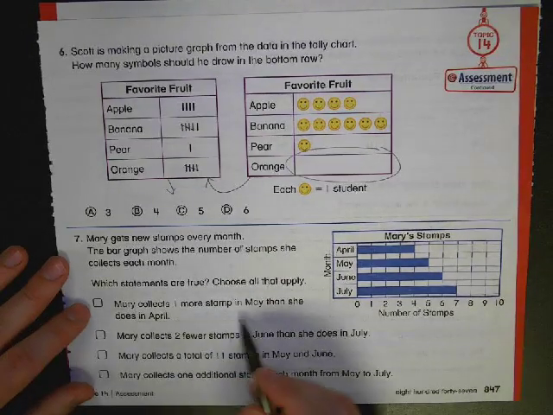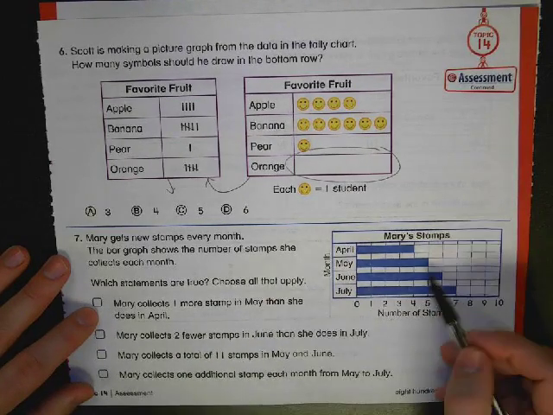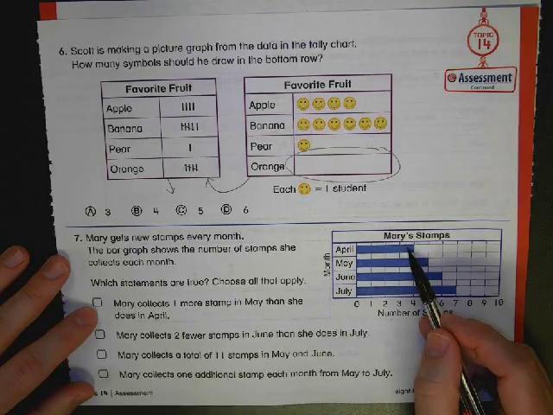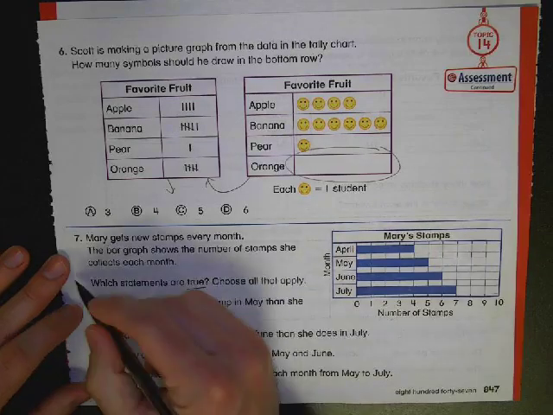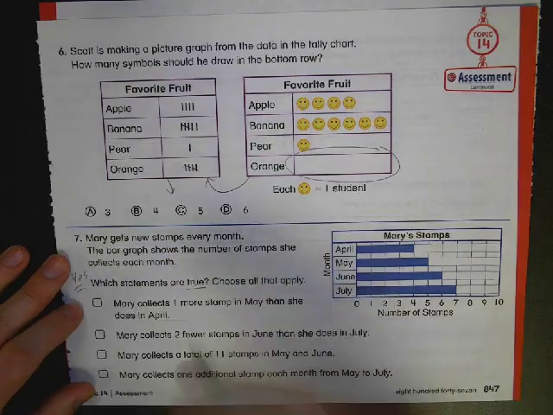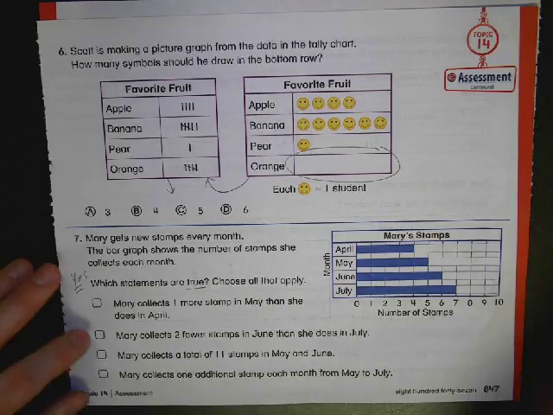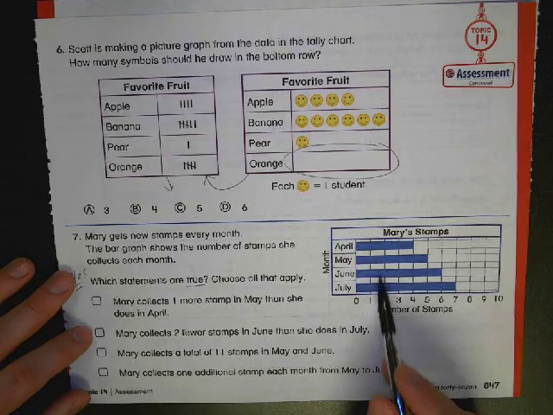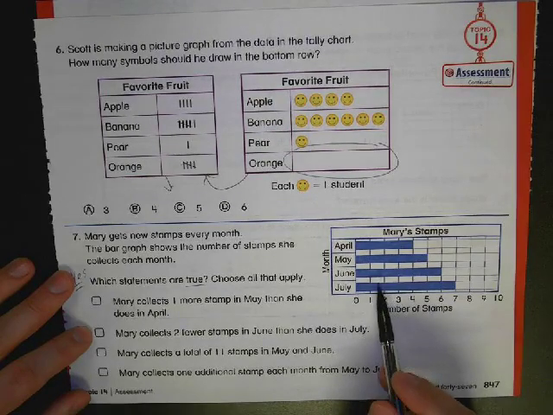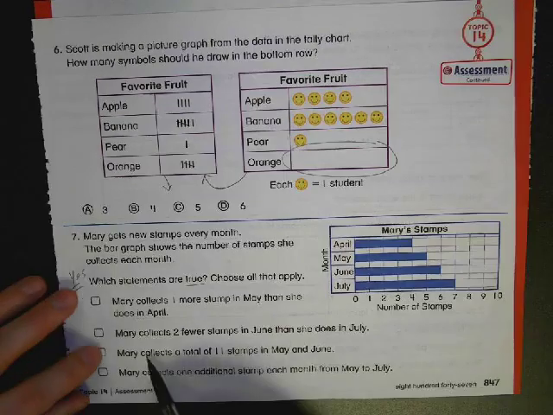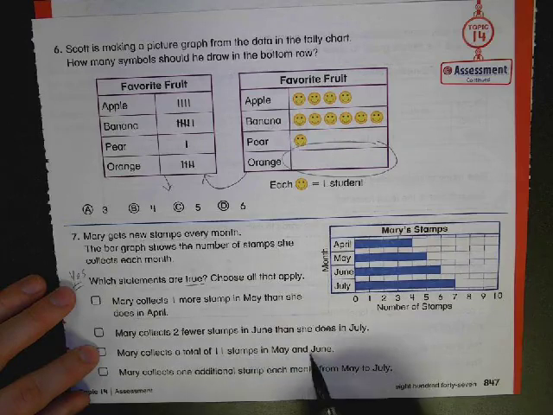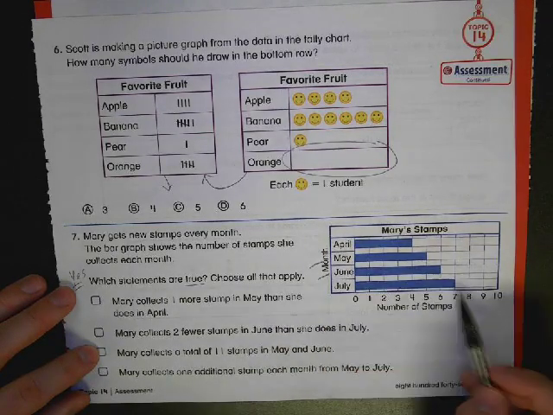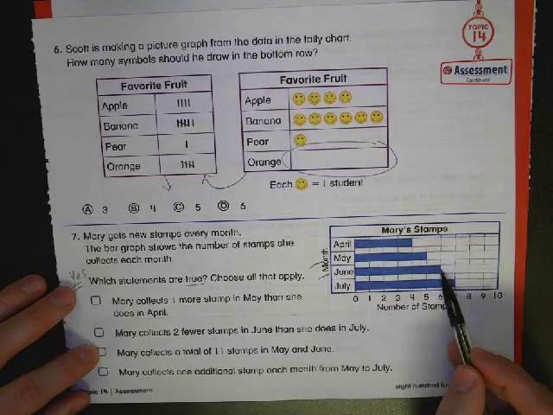Mary collects 1 more stamp in May than she does in April. Well, May, April. 1 more in May than April? So is it true? True means yes. If it's yes, color it in. If it's not, leave it blank. Mary collects 2 fewer stamps in June than she does in July. June, July. 2 fewer. Mary collects a total of 11 stamps in May and June. June, May. Adding those 2 together.